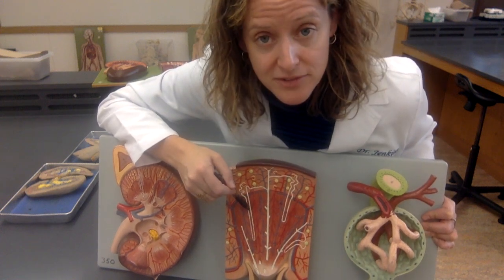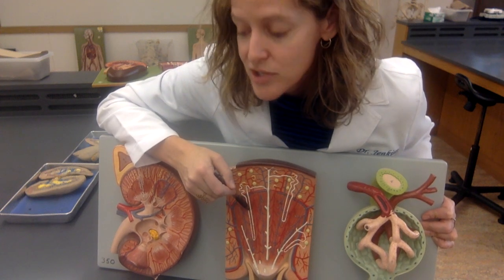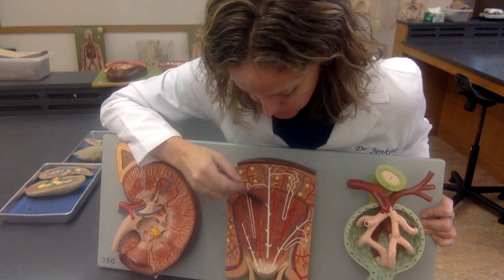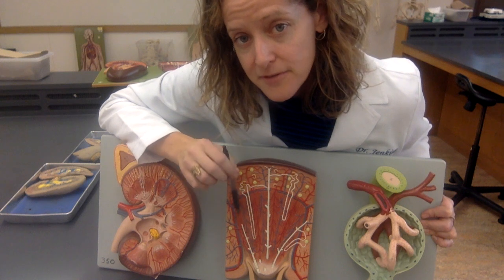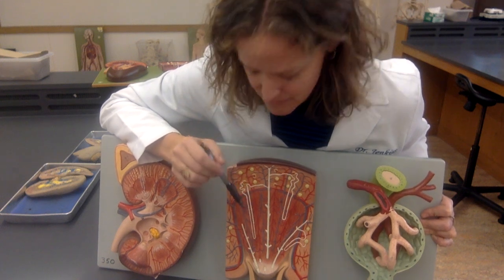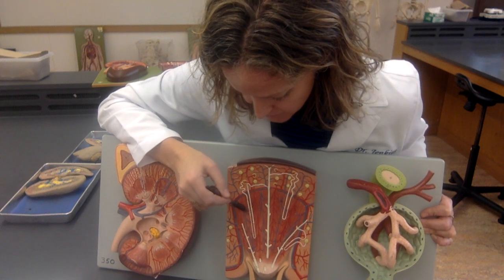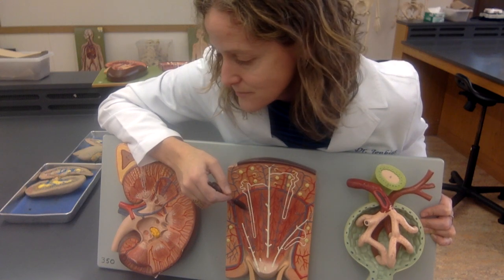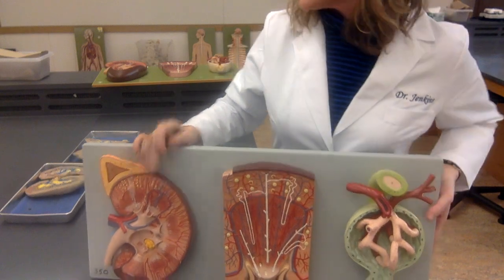The name for the blood vessels that surround the juxtamedullary nephrons would be vasa recta. They look pretty much the same, but they differ in function a bit, so that's why they get a different name. The blood vessels that surround the juxtamedullary nephrons are called vasa recta. Good. I think I'm done with these.